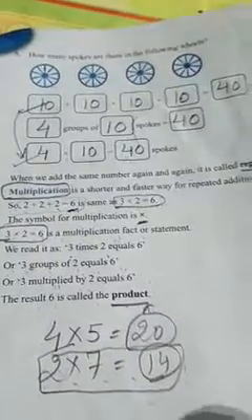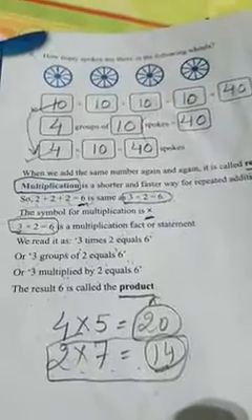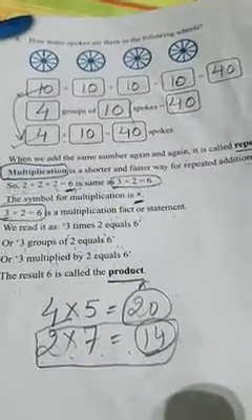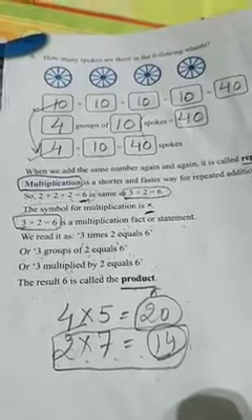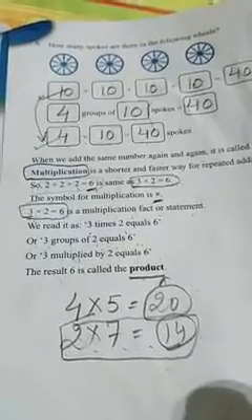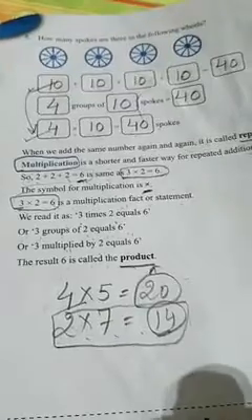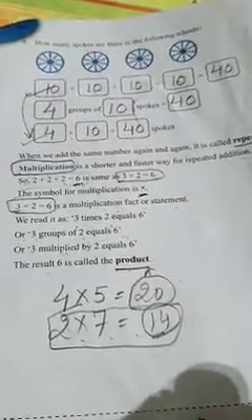One important thing for multiplication is to learn the multiplication tables. Learn the multiplication tables from 2 to 9. First, learn the tables from 2 to 9 and do their written practice also, so that you can do the sums of multiplication easily.